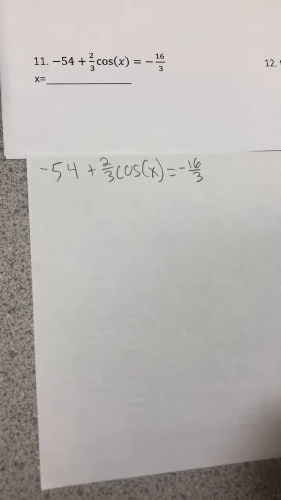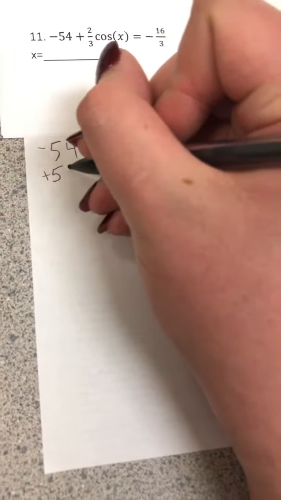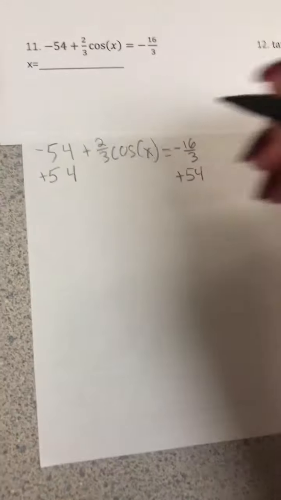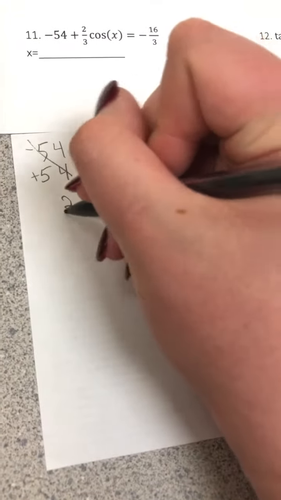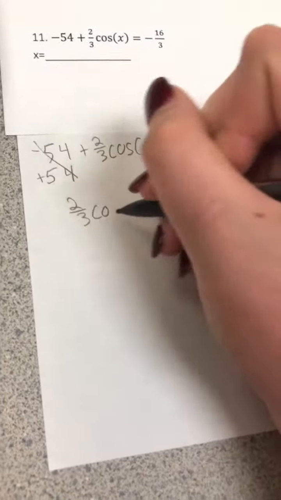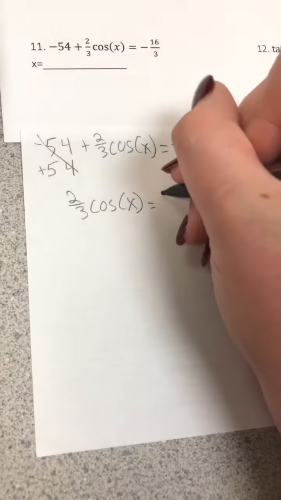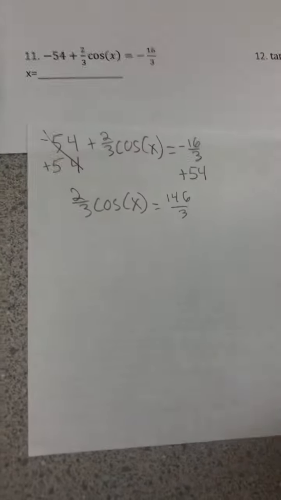Well, I'm going to add my 54 to get rid of it. And I'm left on this side with 2/3 cosine of x equals 146 over 3.